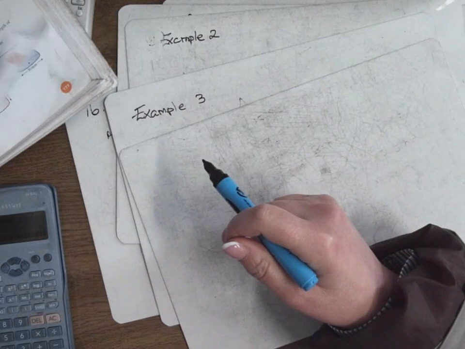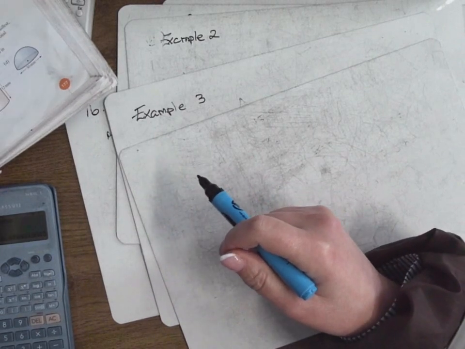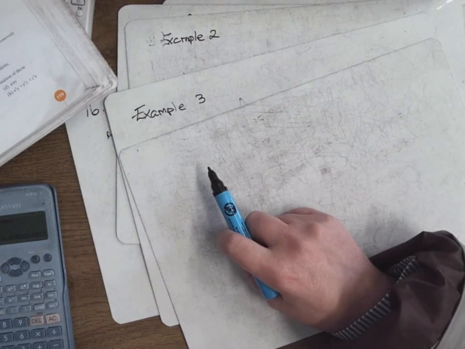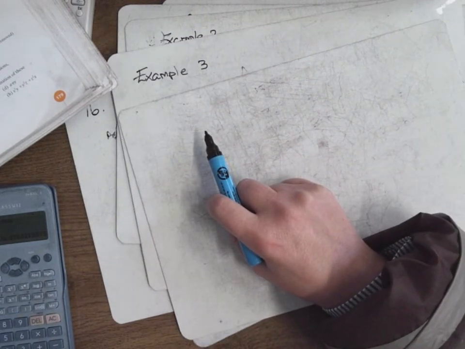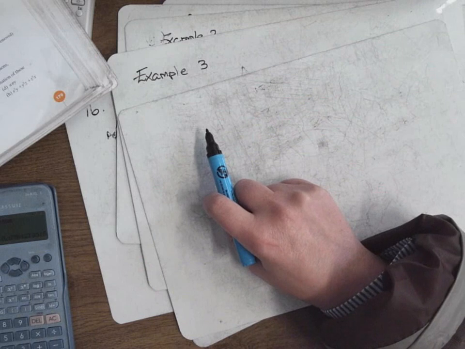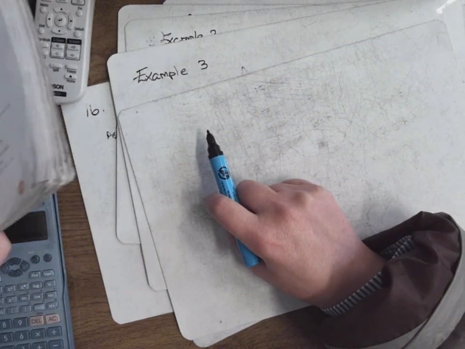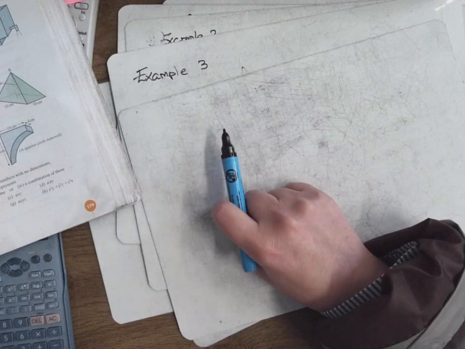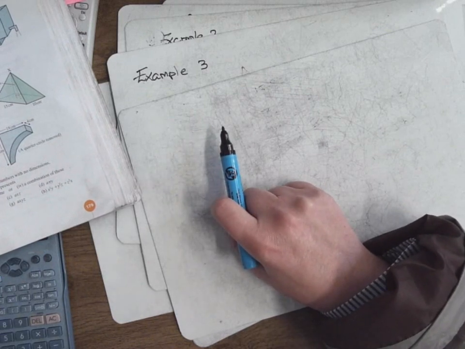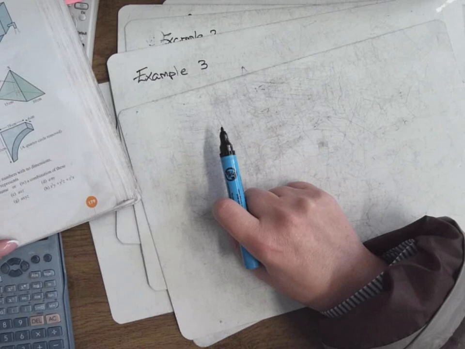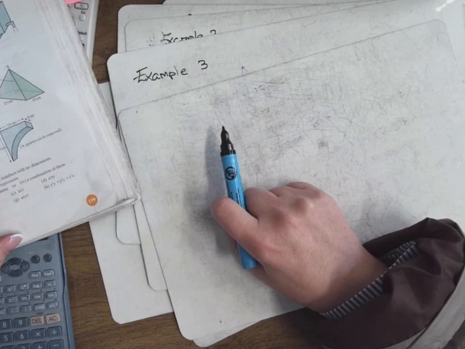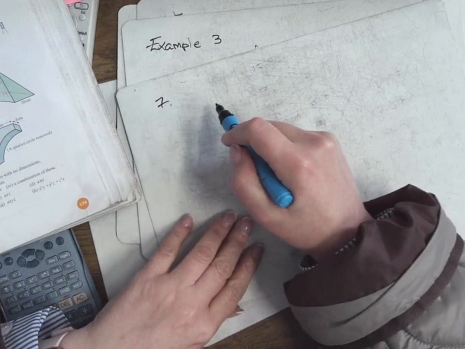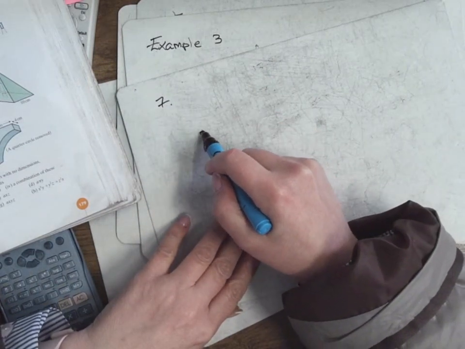So I gave you, was it 4? Am I doing 4? Anyone need me to do number 4? No? 5? Anyone for 5? No. Then I gave you 7. Anyone for 7? Right, okay, so for number 7, I have a rectangular base prism.